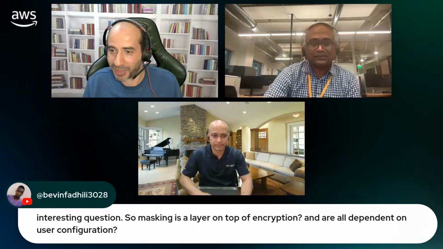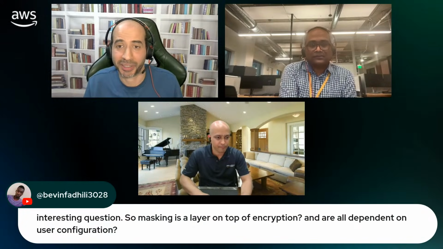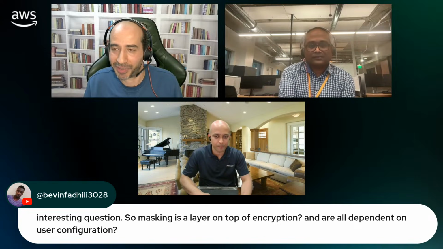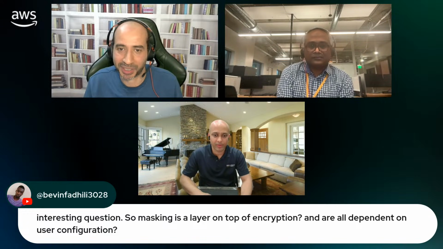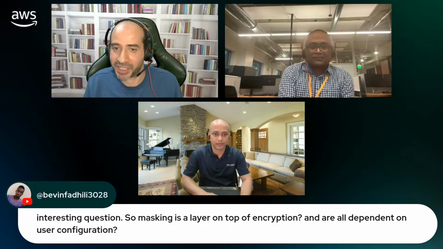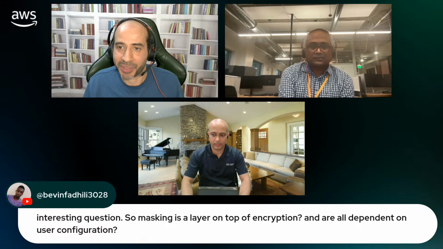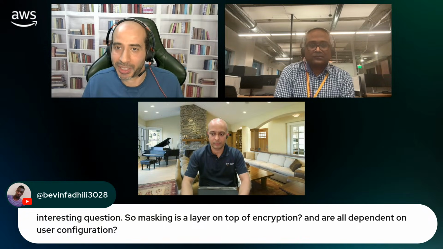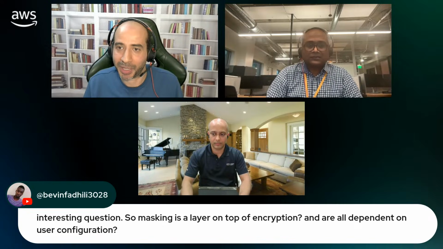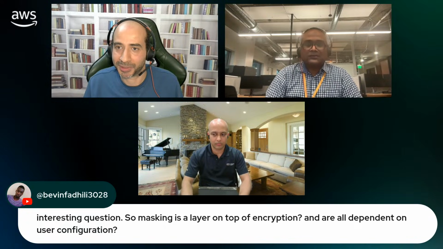Sorry. A follow-up question from Devin Fadili regarding the question that has been asked before, the difference between encryption and data masking. Masking is a layer on top of encryption. I believe it depends on the use case. Do you need the masking or the encryption, or do you need both? You can have both of them at the same time, right?